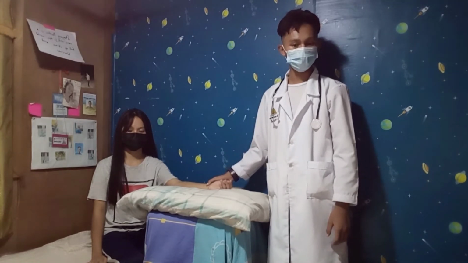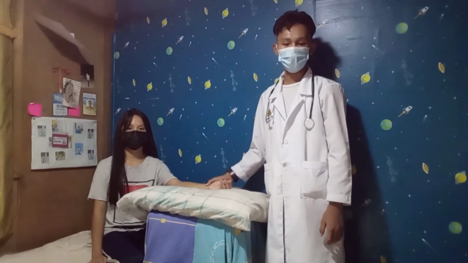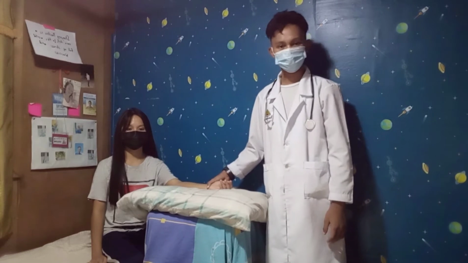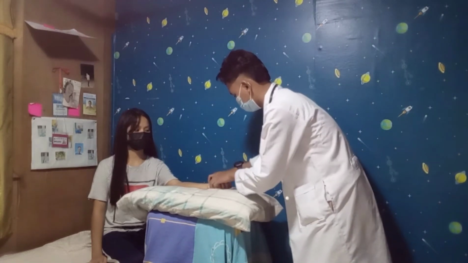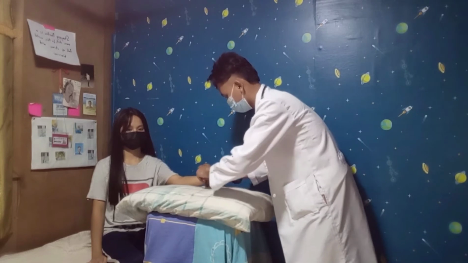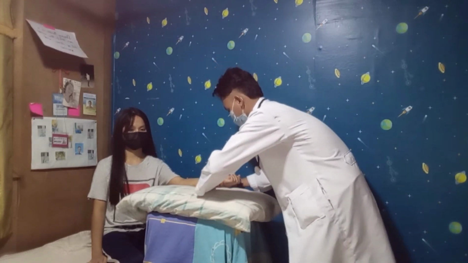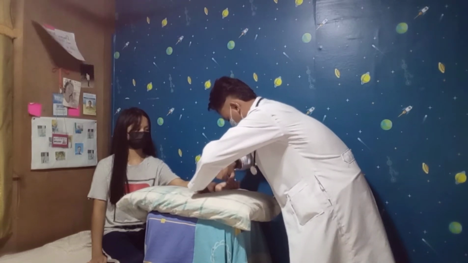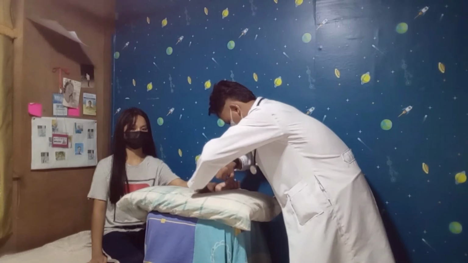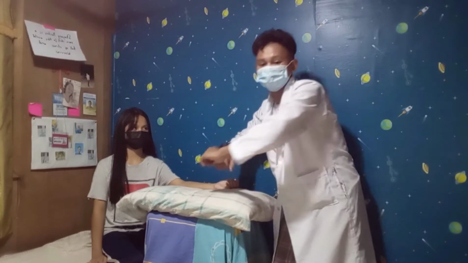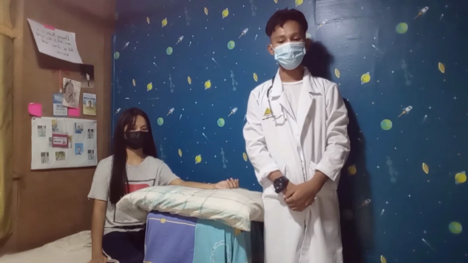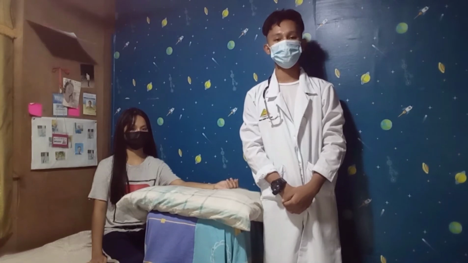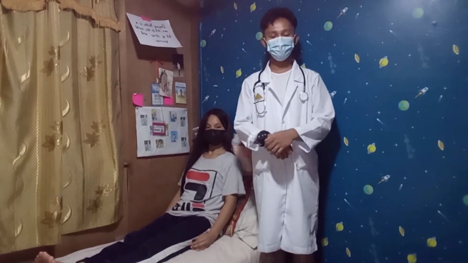Observe the regularity of the pulse and count for 1 full minute. 16 for 1 minute, 16. Note the pulse rhythm and volume. And that's all. Next is the respiratory rate.